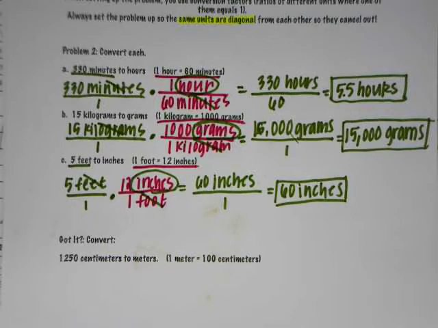Do we do this one too, or just this one? Just that one. Yep. So you guys only have to do the ones that say got it by yourself. And as soon as it says problem again, then you just wait. Are we done with this one? Yeah. Okay. Cool.